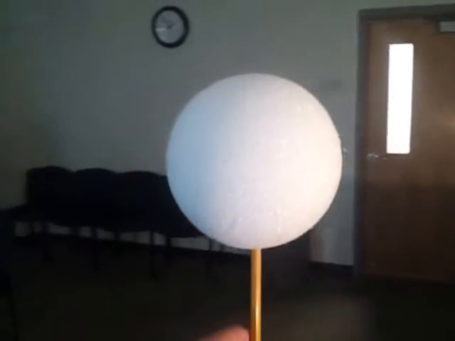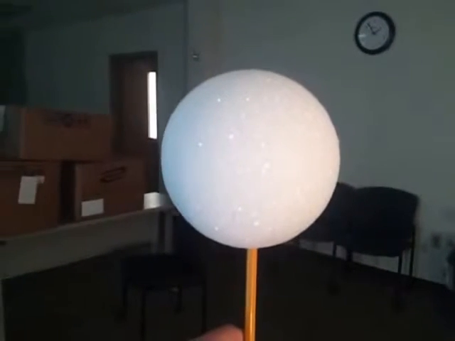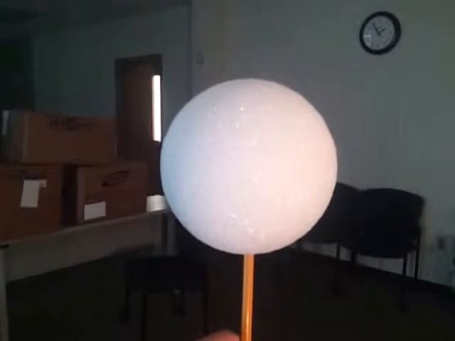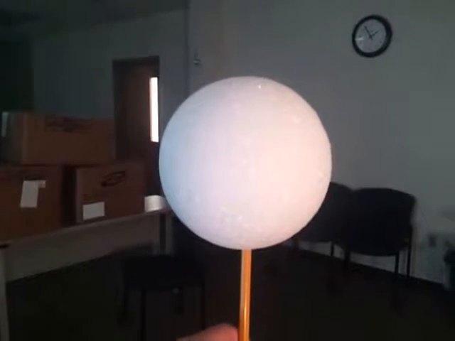As we continue the revolution of the moon around Earth, here we have a waxing gibbous. Gibbous is the word meaning more than half lit as visible from Earth.